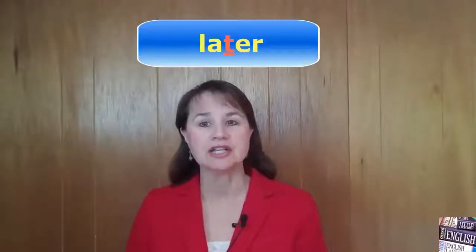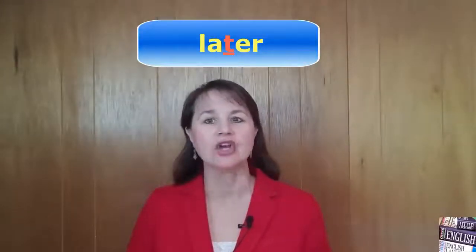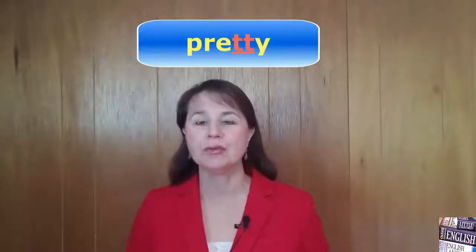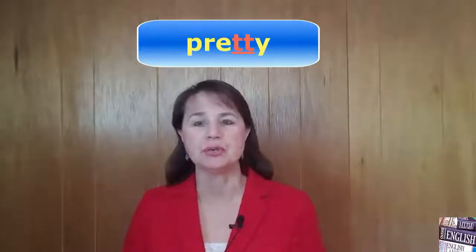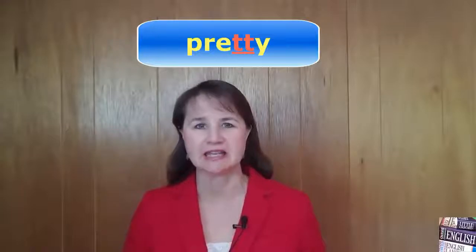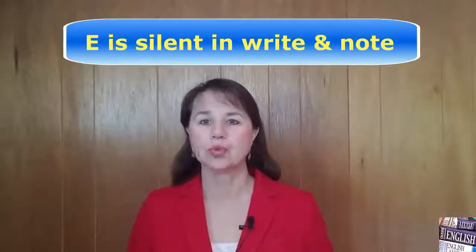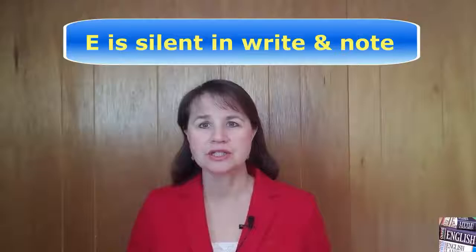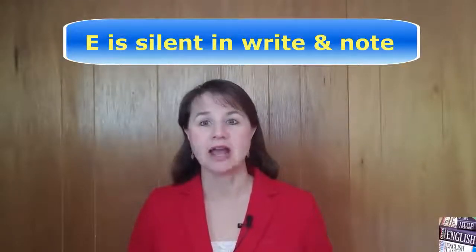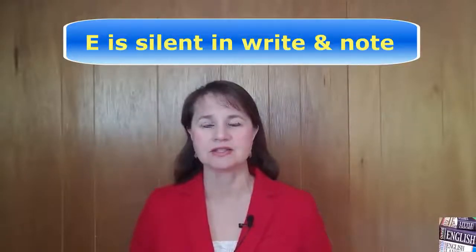In later, the T is between the A and the ER. And in pretty, the T sound is between I and E. Now remember again that a written letter is not the same as a sound. The words write and note both end in a written E, but that E is silent, so we cannot say that the T is between vowel sounds in those two words.